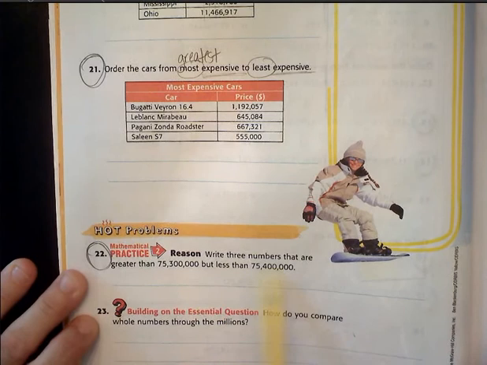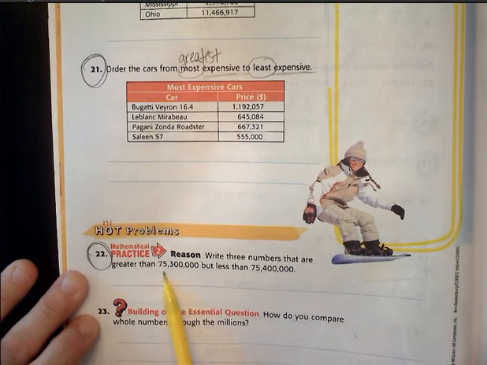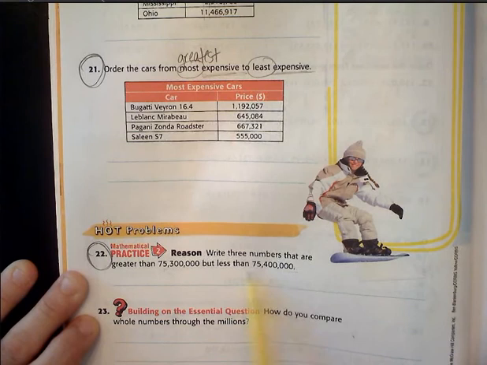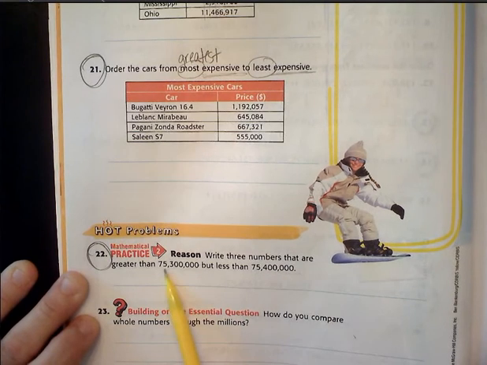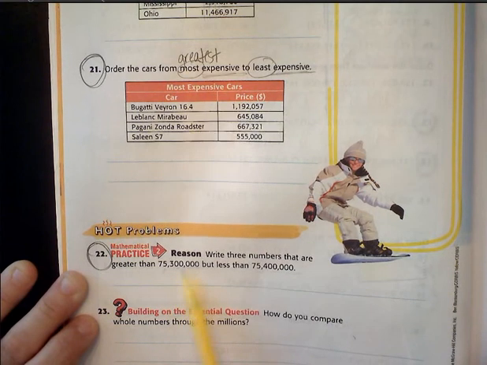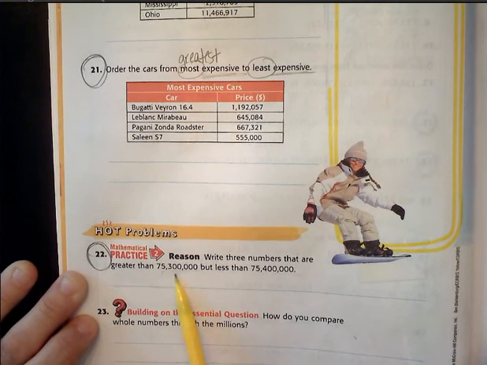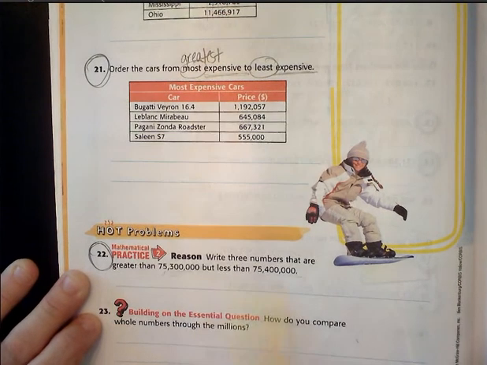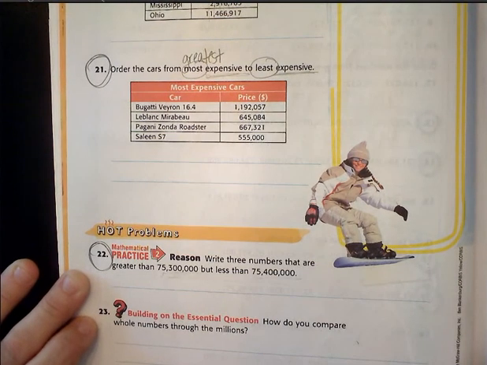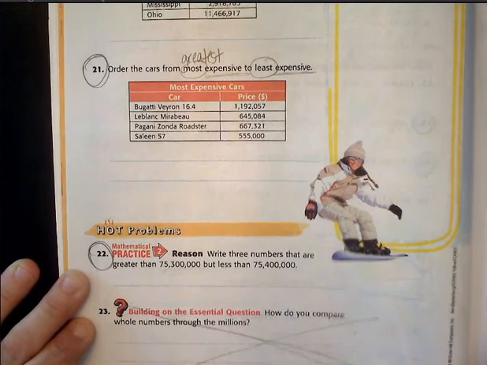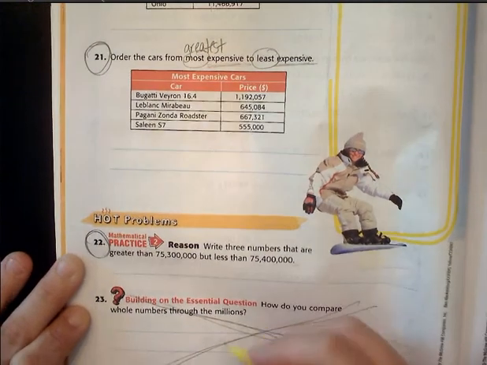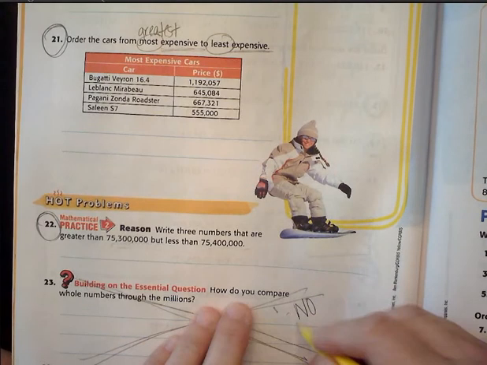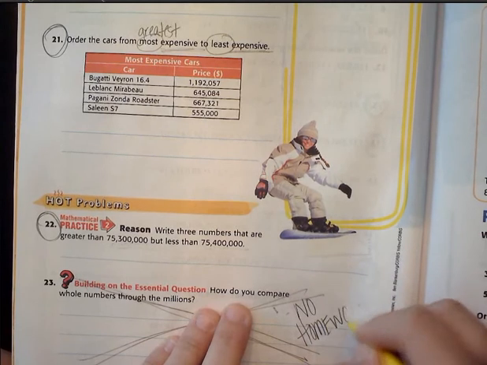And then the last question you're going to do is to write 3 numbers that are greater than this number, but less than this number. So I want you to think about it. If it helps you, write out a table and see what other numbers you could fit like on this side that would be between these 2 numbers. So see if you can think of 3. And then that's all for this lesson. You do not have to do any more, and you do not have to do, oops, I'm breaking my thing, no homework page. So you do not need to do the next page.